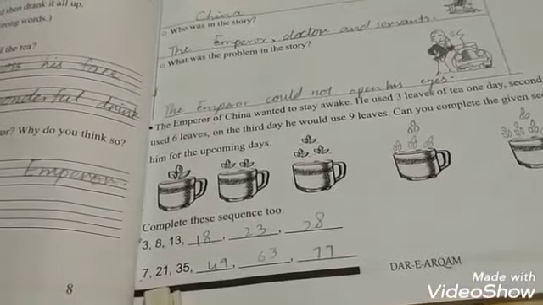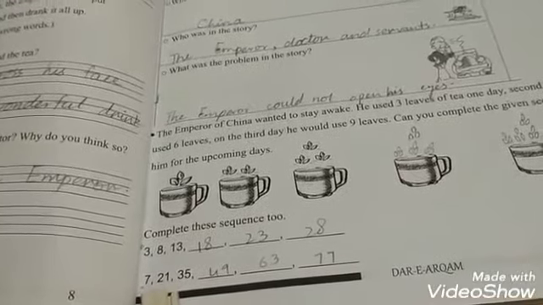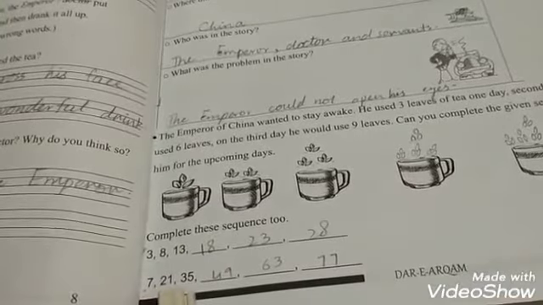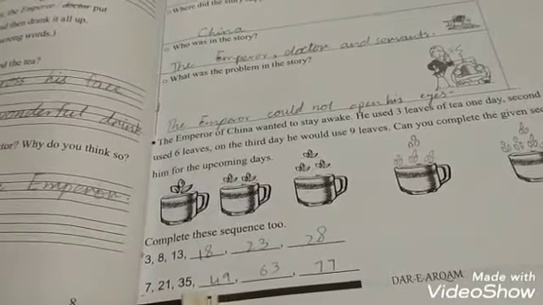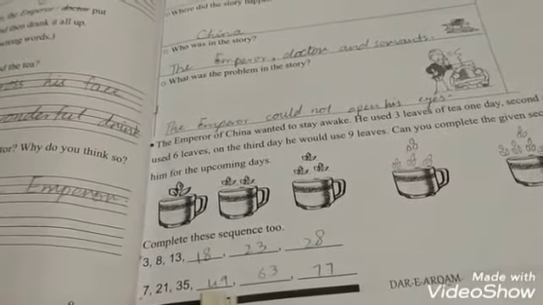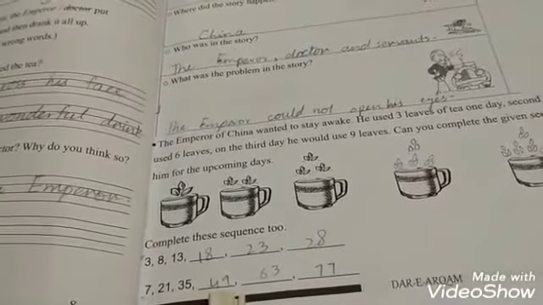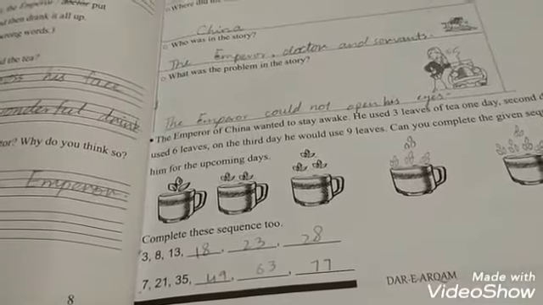In the next, 7, 21. Here's a difference of 14, so you will add 14 to 7, so the answer will be 21, and if you add 14 to 21, the answer will be 35. Moving towards, by adding 14 to 35, the answer will be 49, 63 and 77. Okay students, please complete these pages.